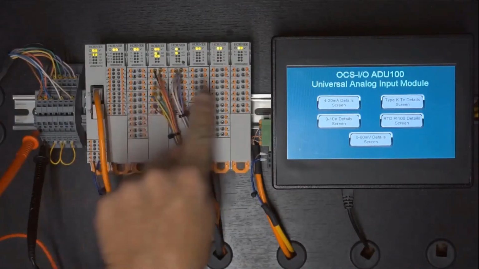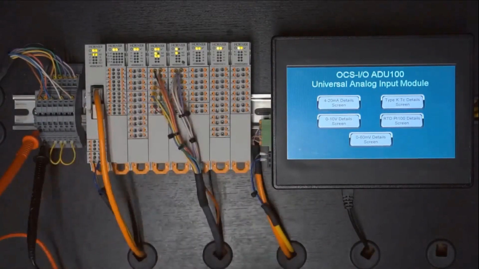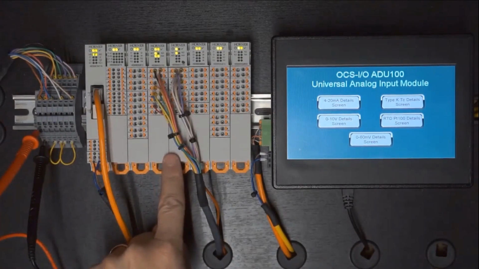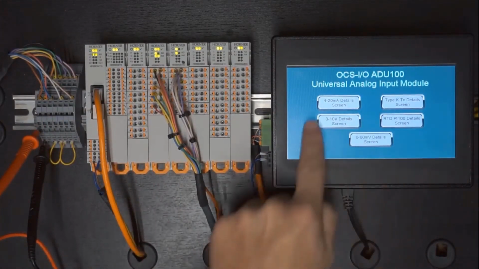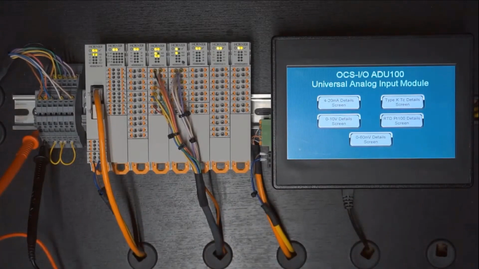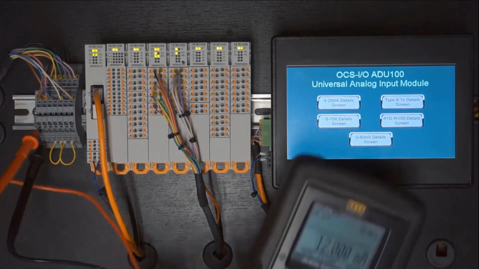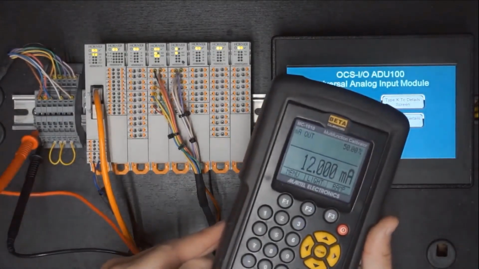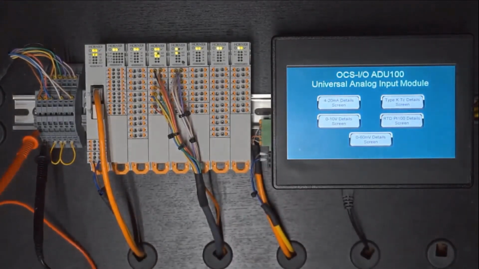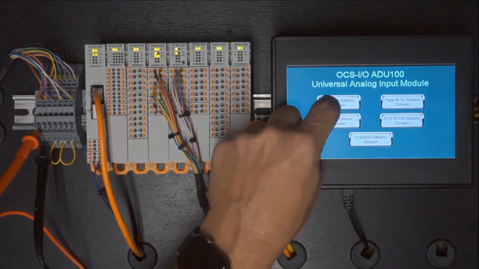Now we'll look at the bench. Here we have a full rack of OCS-I with the 2 ADU100s in the middle. We're using the EXLW for demonstration purposes. And then we're also using this high-tech simulator to simulate all these signals we'll look at now. These ADU100s were not factory calibrated, so maybe a small bit off, but for demonstration purposes, they will work.